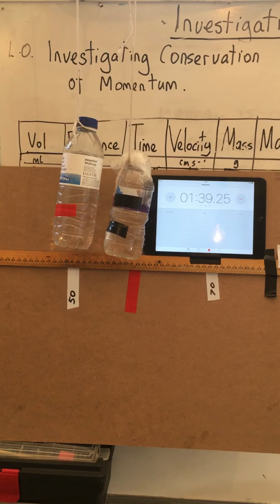Then bring down the other bottle. Now when these two come together, this transfers its energy to the heavier bottle, and that moves. So I go to exactly the same point each time, and I let go, and it moves. Now the hard part is I need to know how long it takes to go out there and come back.